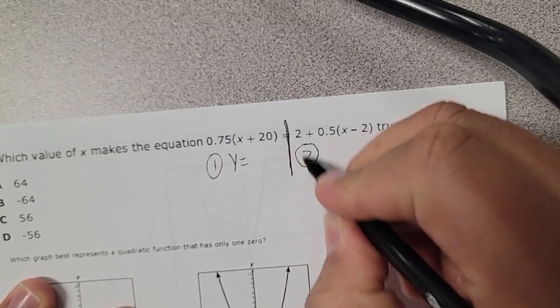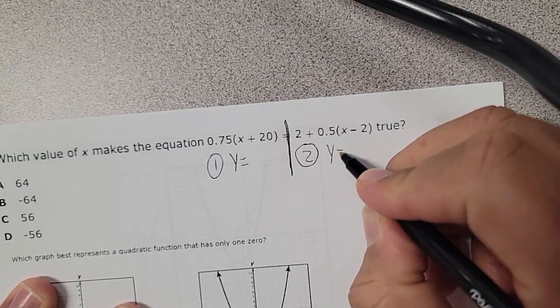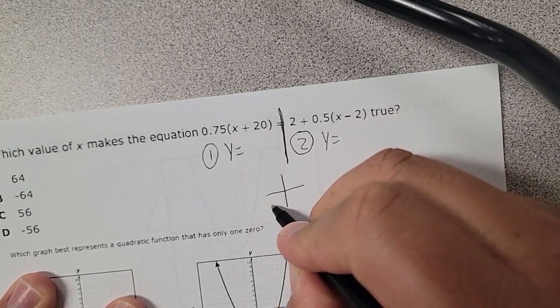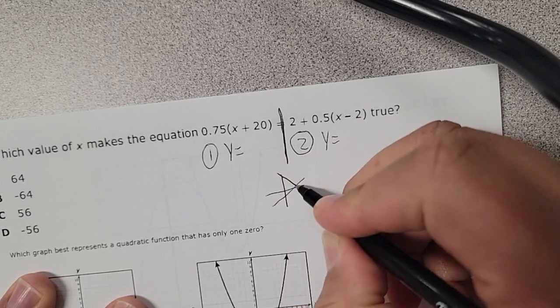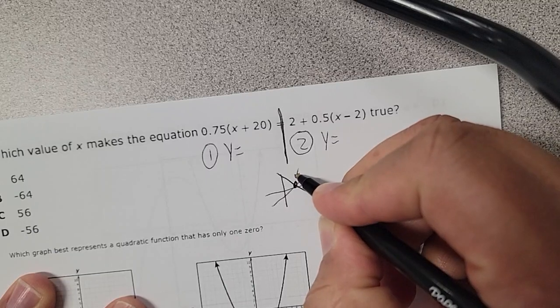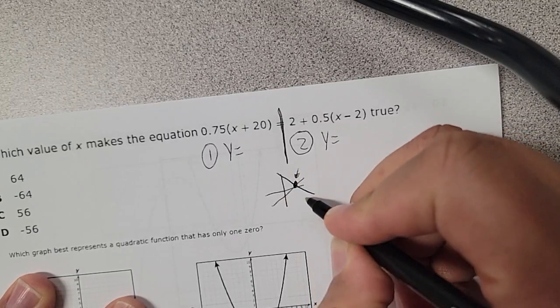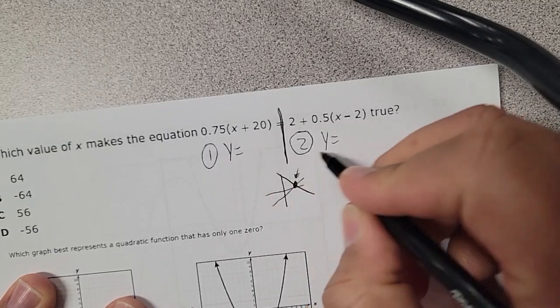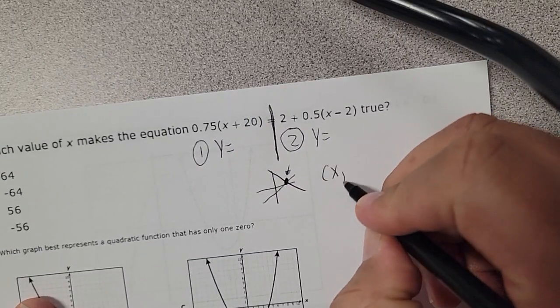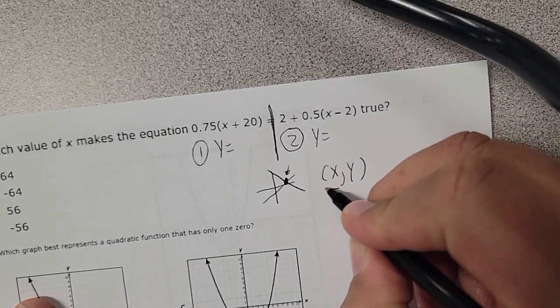Then go down to the second spot on your Desmos, and then again y equals. And what's going to happen, you're going to see some graphs show up, and the answer is going to be wherever they cross. So you want to go ahead and click the little dot where the two lines end up crossing. You're going to have two different colors. All right, the X number is the first number. That's what you're looking for. You're looking for this one here.